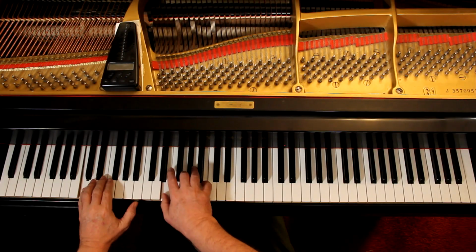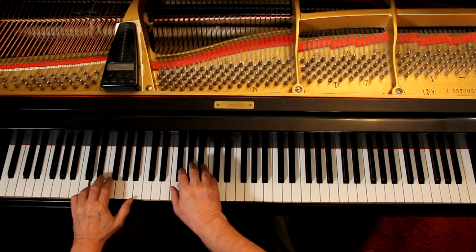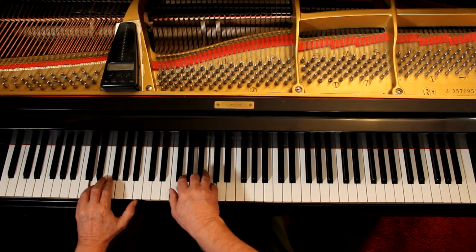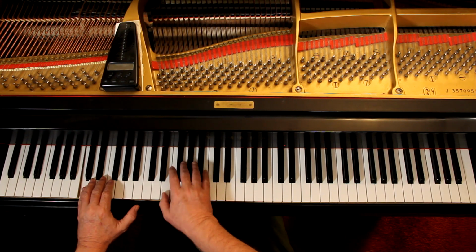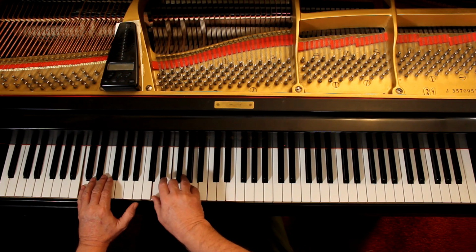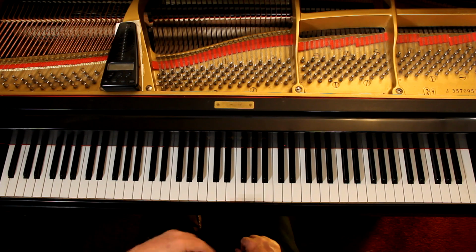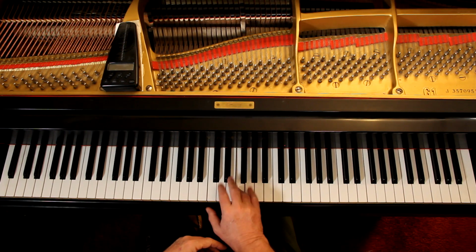So if I play it slowly, just come up with something. They don't have to be quarter notes. You can play. Just make up something. I don't know.